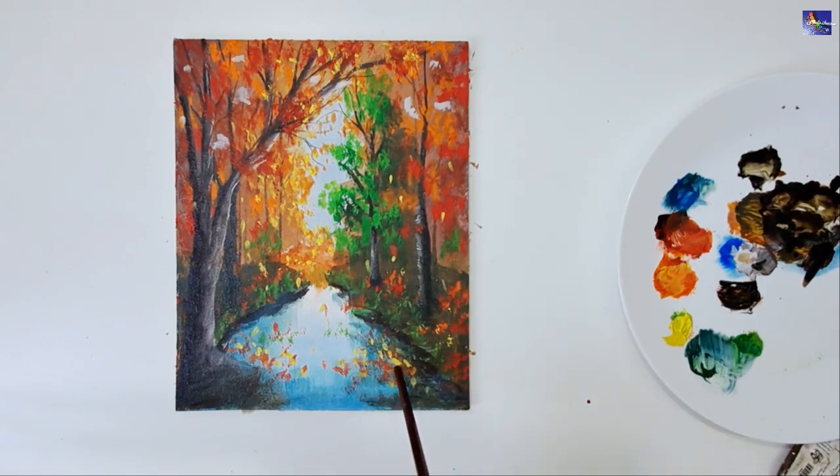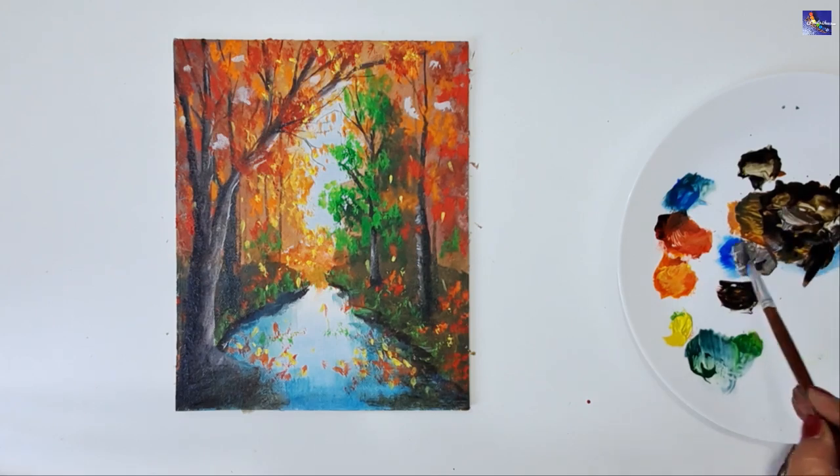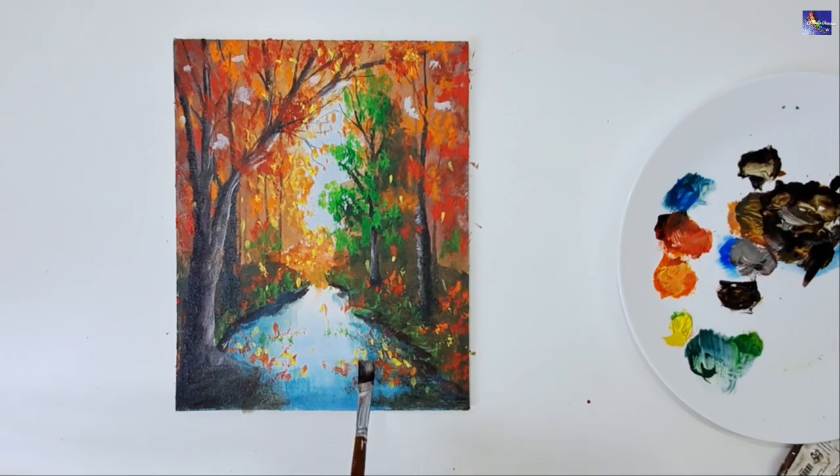Next step, I am going to create the shadow of the leaves on the water using an angle brush. Load it with grey and just make shadows underneath all the leaves. I am going to connect this kind of shadow underneath the leaves, as you can see.